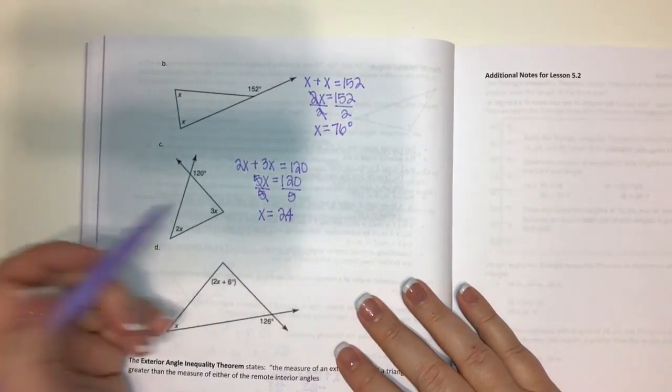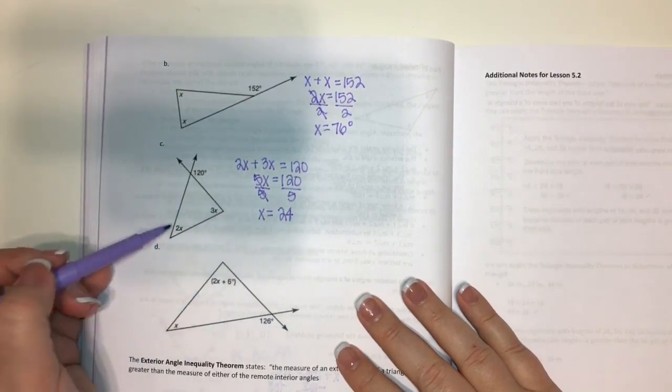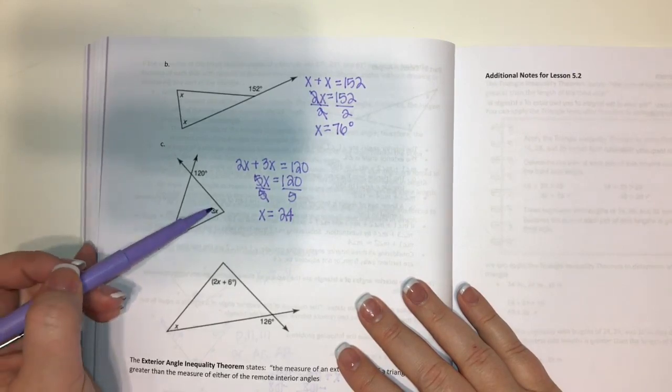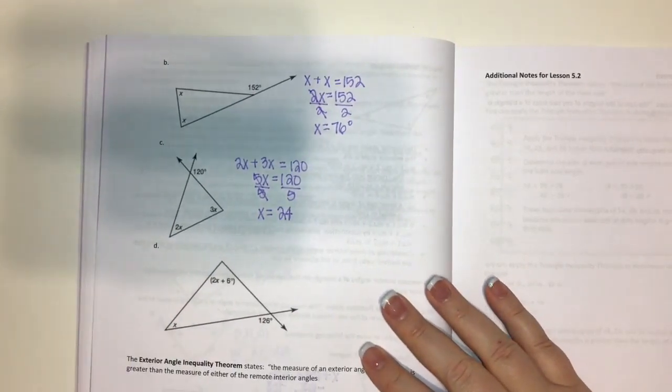Now that's not 24 degrees. If it was asking you what the angle is, we would have to come back and plug that in, and this would be 2 times 24 degrees, and this would be 3 times 24 degrees. Same thing on this last one. Again, we're just going to do some algebra.